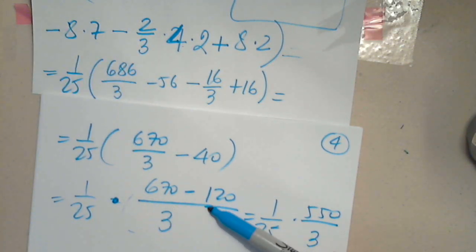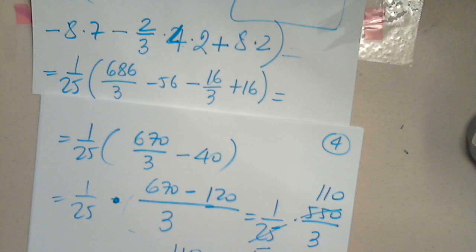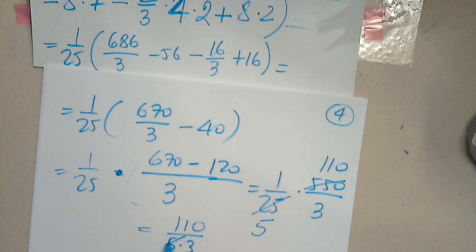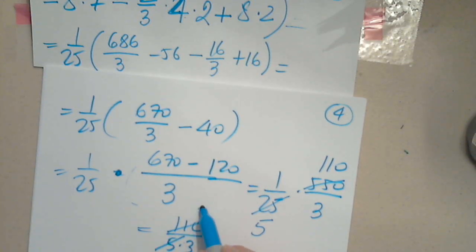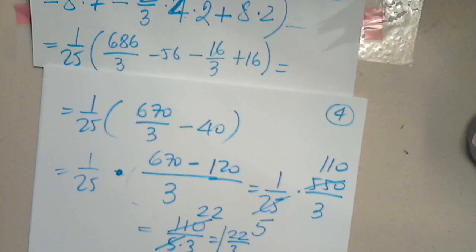Is it? Yes, 550. If I simplify by 5, I get 110. So 110, and I can simplify by 5 again, and I get 22. So the answer is 22 divided by 3. Wow, a lot of work on this problem.